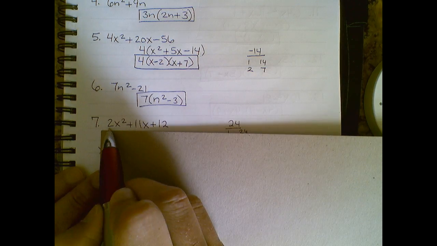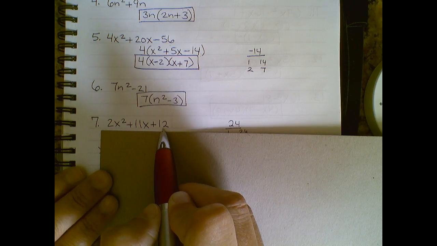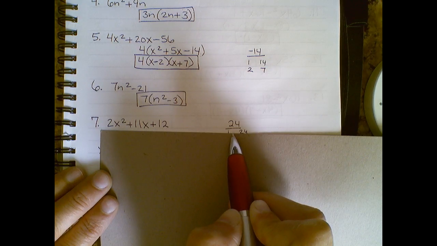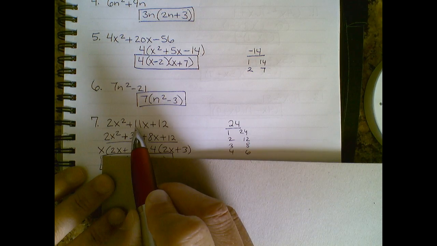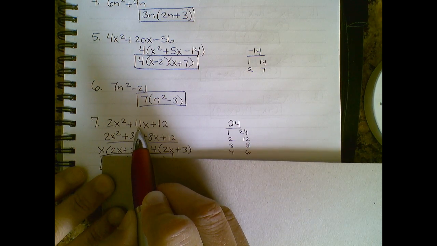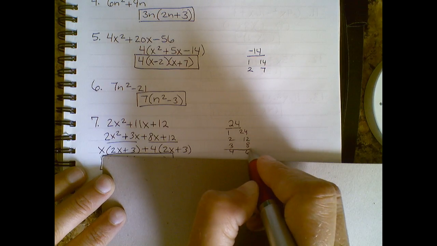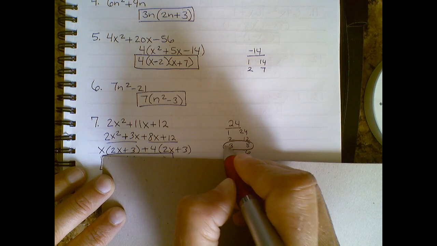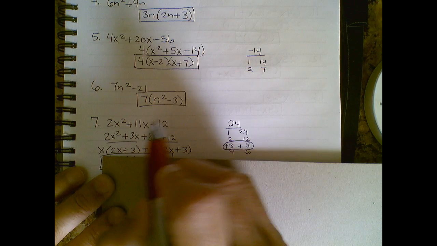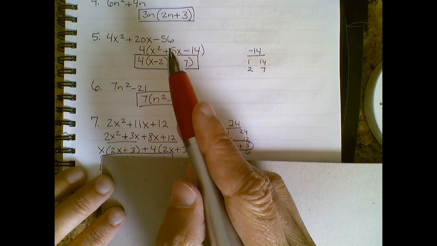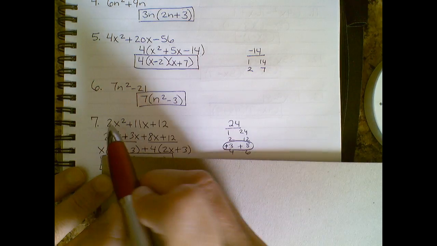I still take my A times my C. So 2 times my 12, I get 24. I write all the different combinations that multiply to 24, and then I have to see which one adds up to 11. So you'll notice that 3 and 8, if they're both positive, they multiply to 24, but they add up to 11.